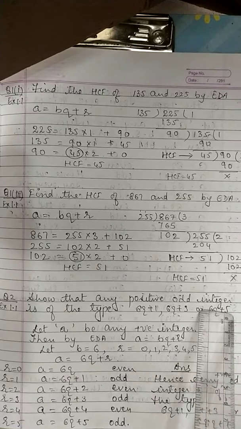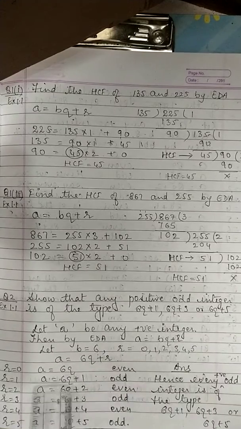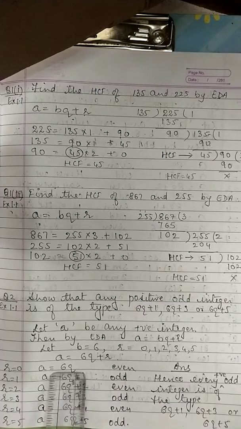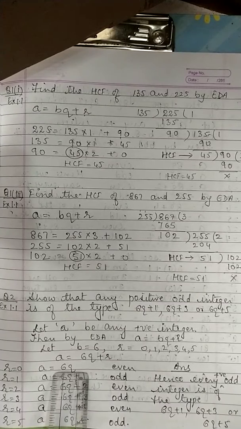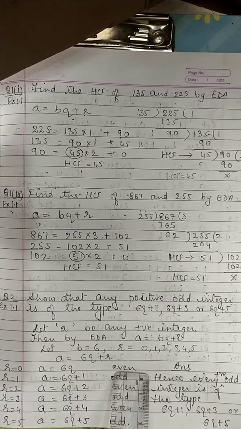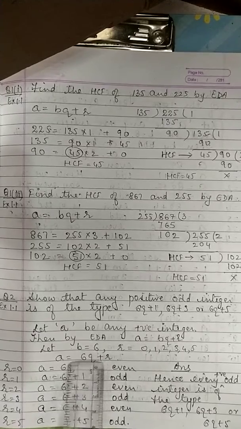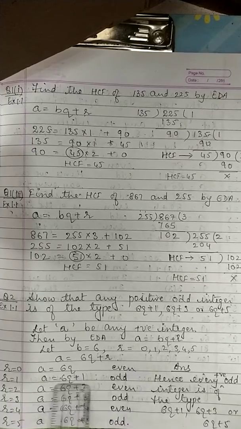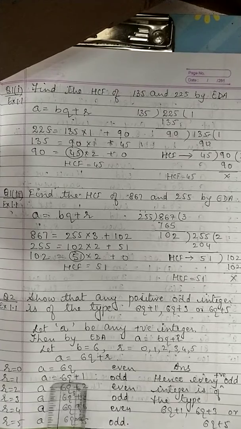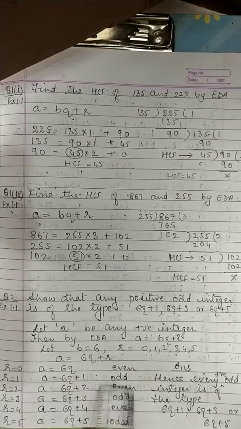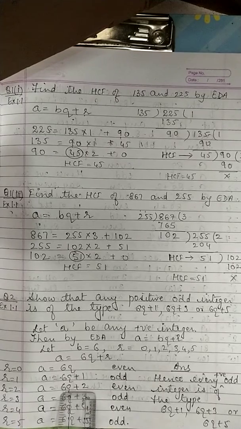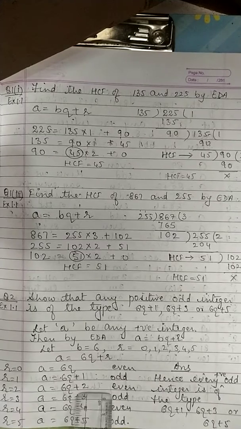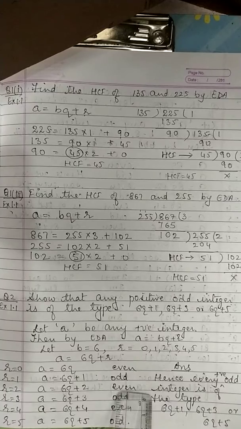To find odd and even numbers, an expression from which 2 can be taken out common is an even expression. From 6q, 2 can be taken out common, so it is even. In the second expression, 2 cannot be taken out common, therefore it is odd. In the next expression, again 2 can be taken out common from 6q + 2, therefore it is even.